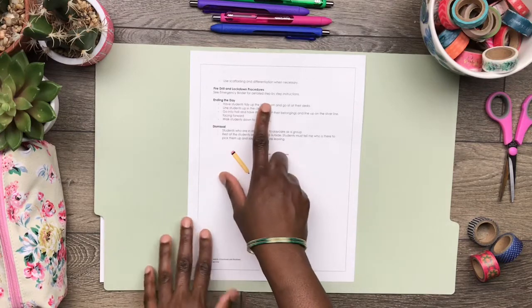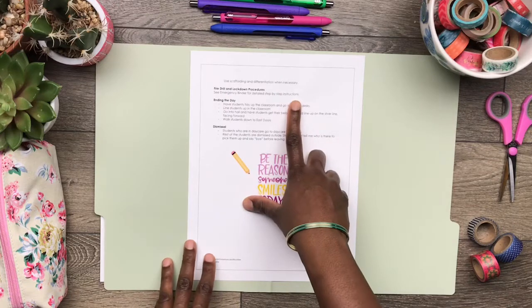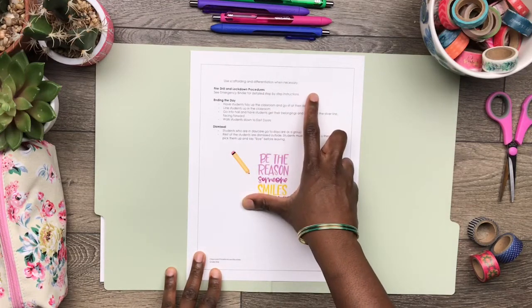Fire drill and lockdown procedures, I didn't put it here, but we have a separate binder with all that information in it, so I need to refer to that.